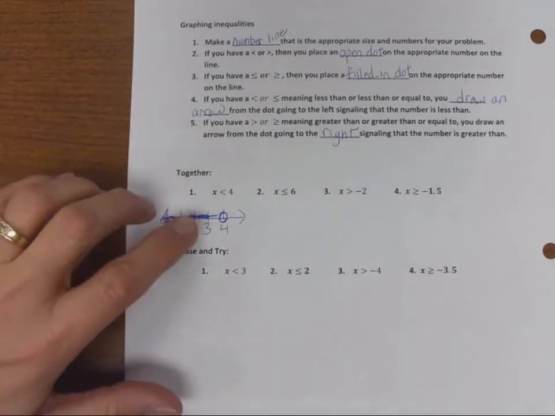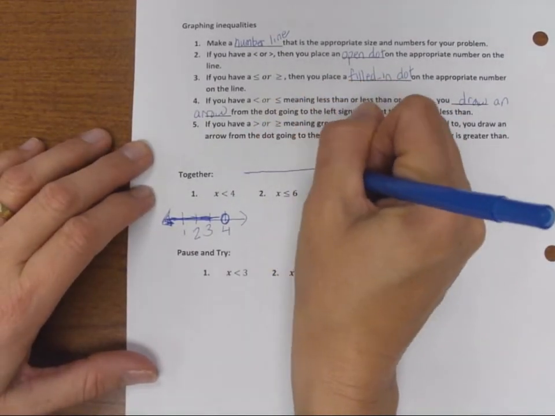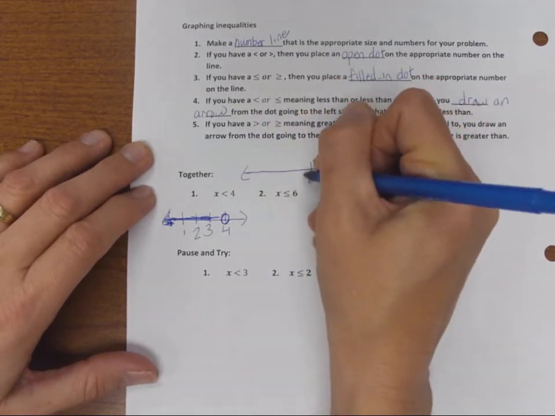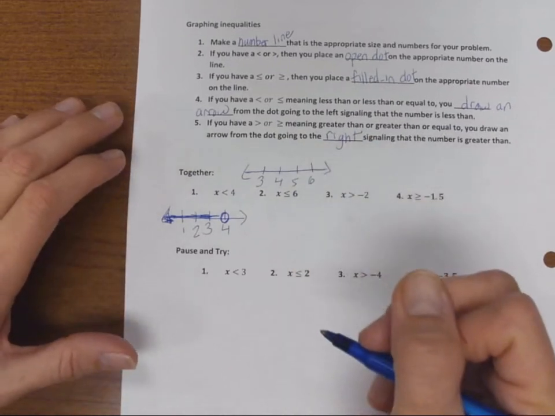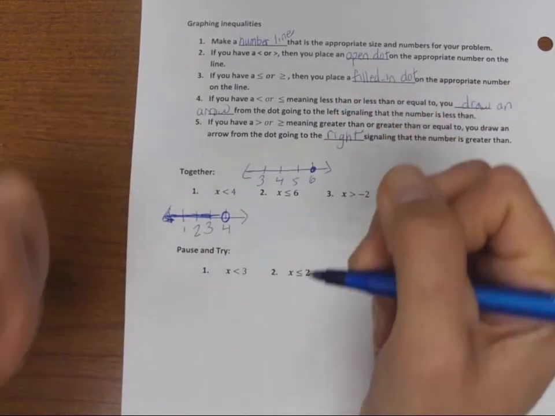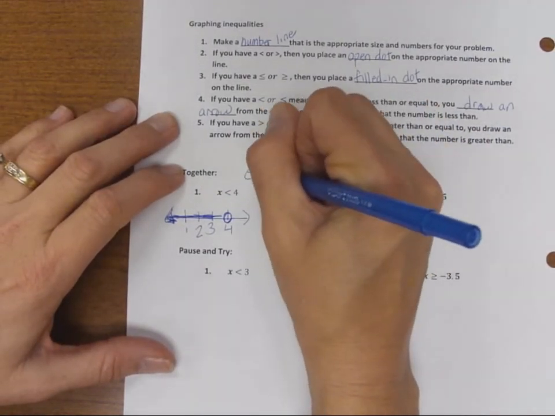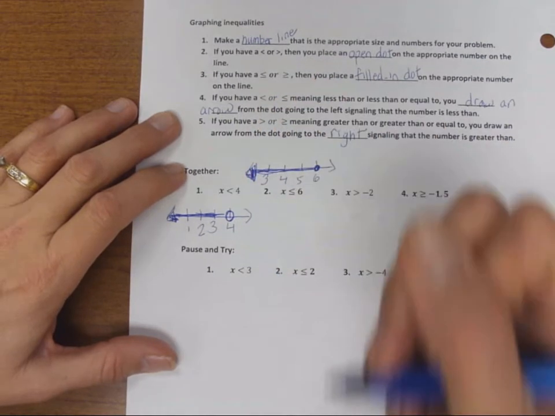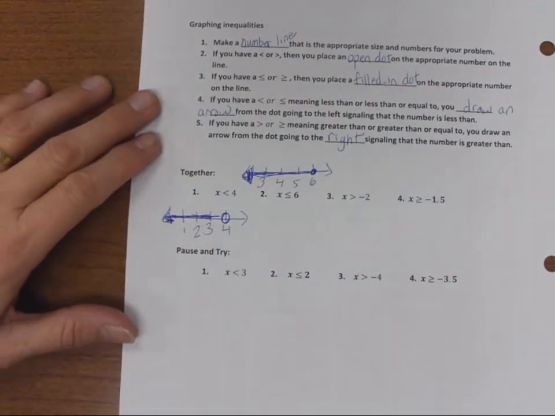Number 2 says that x is less than or equal to 6. So I make my number line here. I'm going to start with 6 and go 5, 4, 3. Since it's less than or equal to, since it's equal to, you got to fill the dot in. It can be 6, or it can be less than 6. So my line goes to the left, just like that.